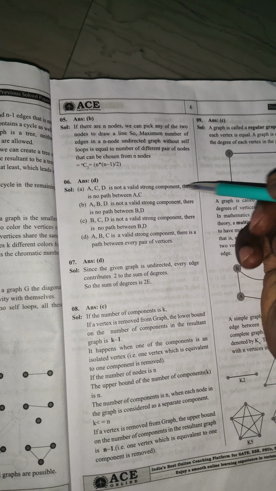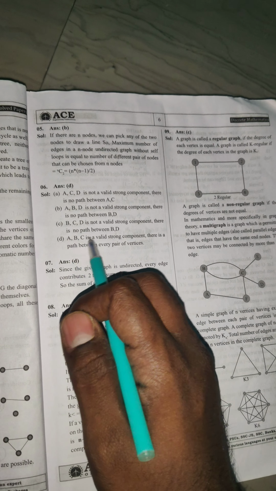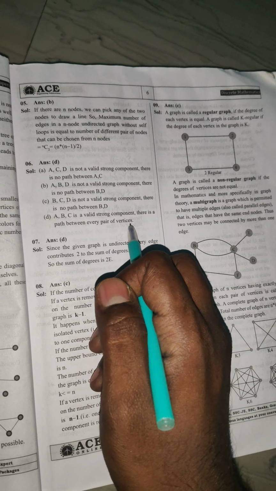ACD is not a valid strong component. There is no path between A and C. ABD is not a valid strong component. There is no path between B and D. BCD is not a valid strong component. There is no path between B and D. And ABC is a valid strong component. There is a path between every pair of vertices.